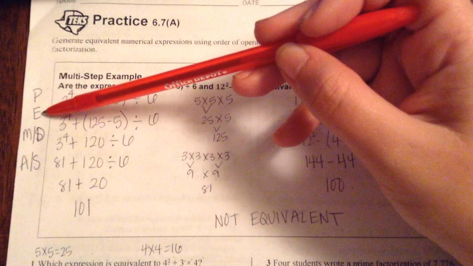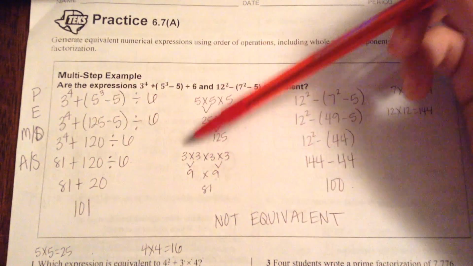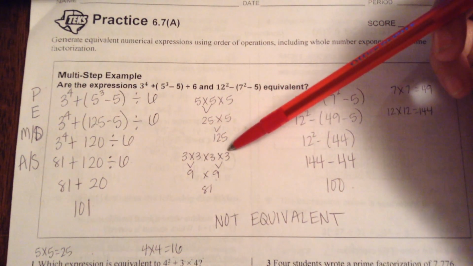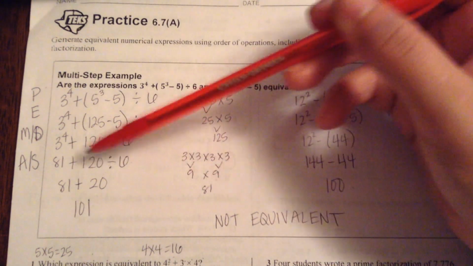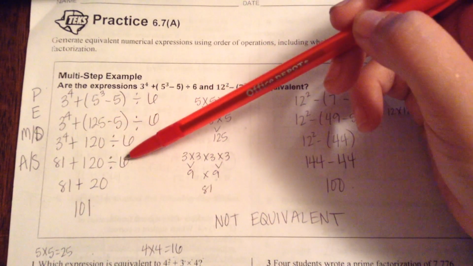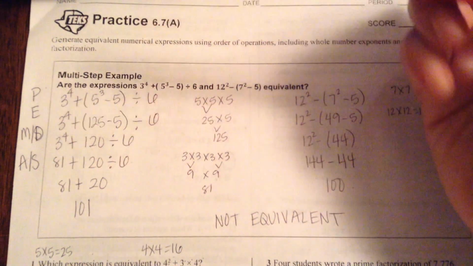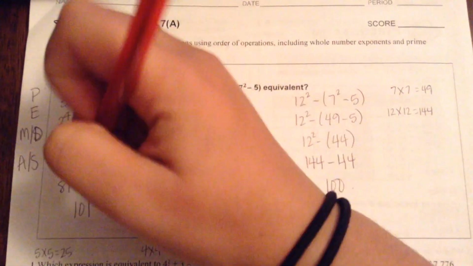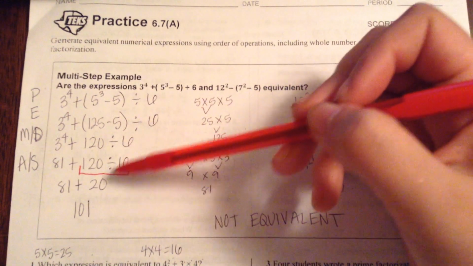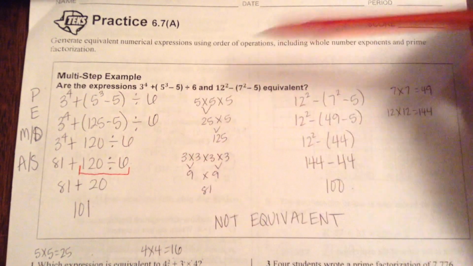Then we're going to do the next step, which is exponents. So I have exponents over here. 3 to the 4th power, that's 3 times 3 times 3 times 3. 3 times 3 is 9, 3 times 3 is 9, 9 times 9 is 81. So 81 plus 120 divided by 6. Then we have multiplication or division. Well, we don't have multiplication, we just have division, so we're going to do this part first. So 120 divided by 6 is 20. And then the last part is 81 plus 20 is 101.